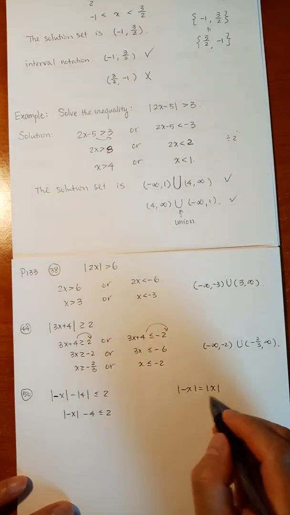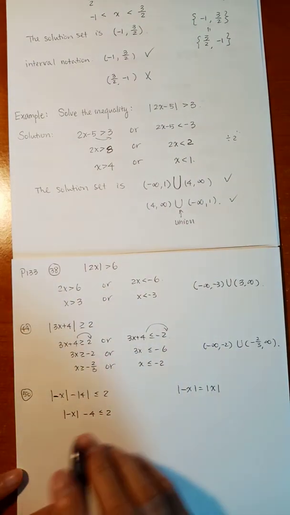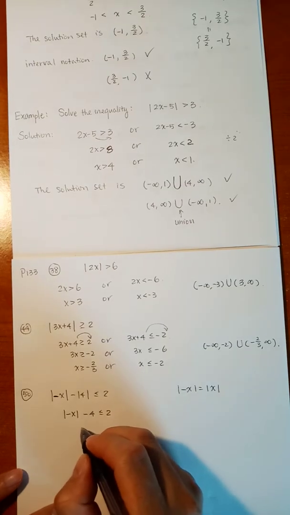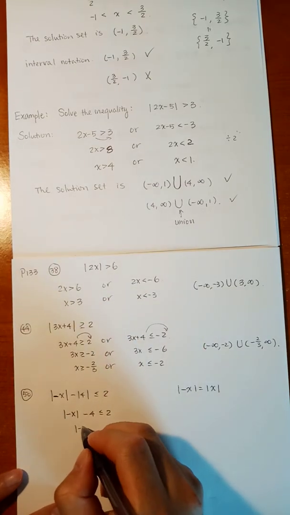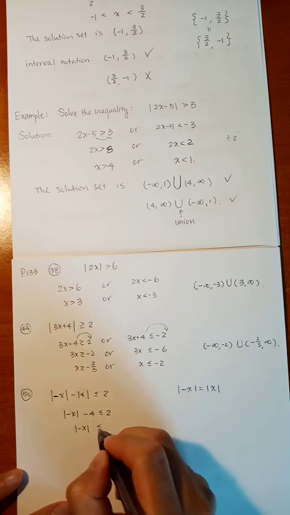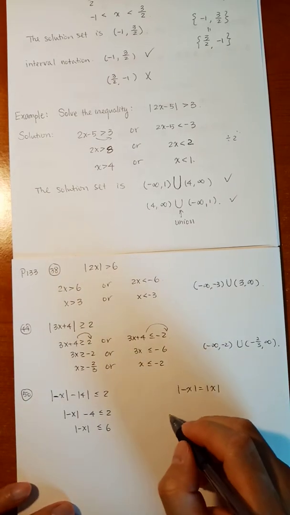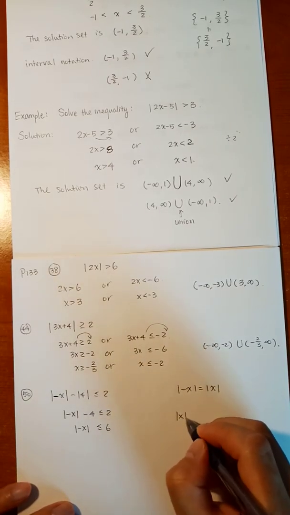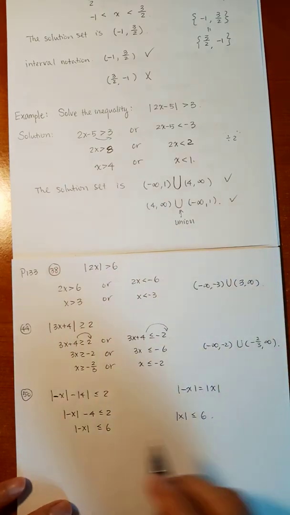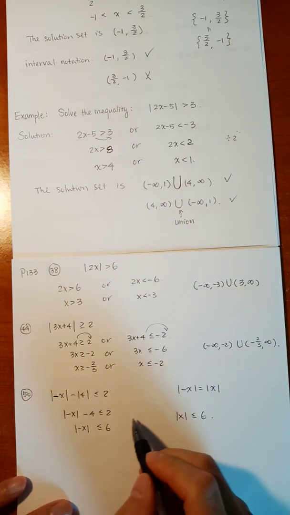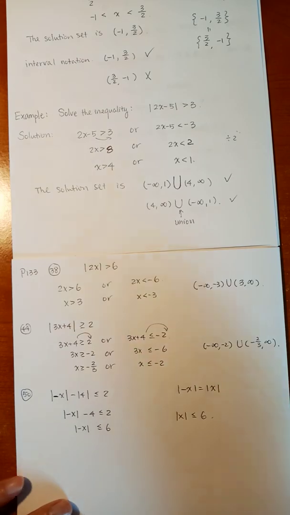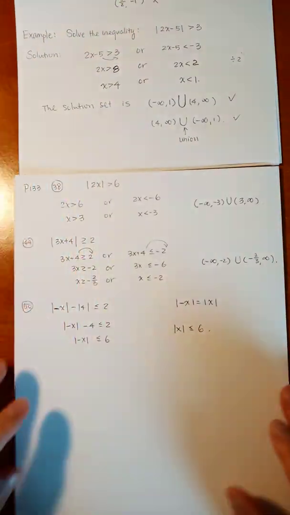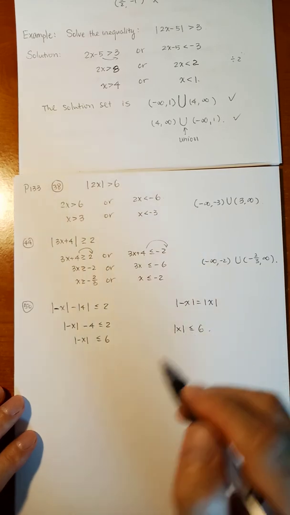Okay, but whether you know this or you don't know this, it doesn't matter. If you don't know this, move 4 to the right side, 2 plus 4 is 6. If you know it, you will have this one. So two cases, let's see if we really have the same answer. But keep this in mind, this is correct.